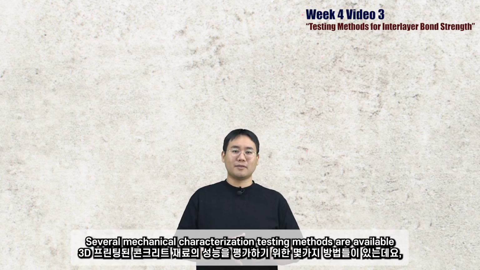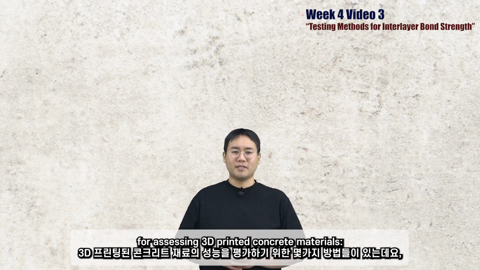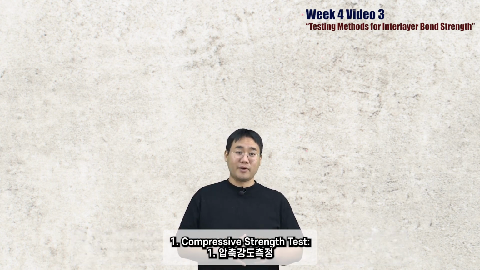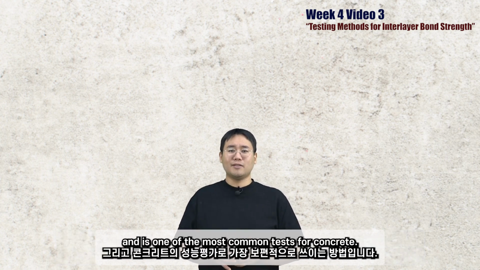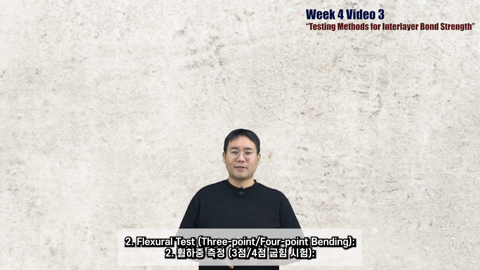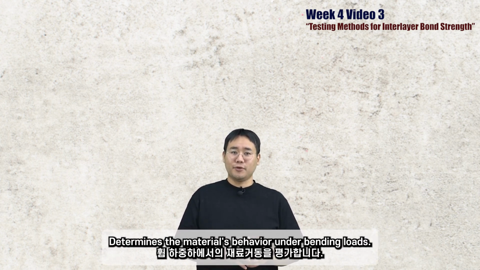Several mechanical characterization testing methods are available for assessing 3D printed concrete material, like the compressive strength test. This measures the maximum load carrying capacity under axial compression and is one of the most common tests for concrete. The second is flexural strength, either 3-point or 4-point bending. This determines the material's behavior under bending loads.